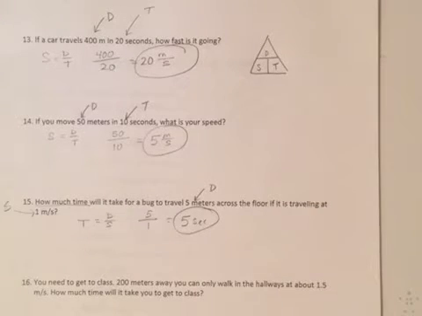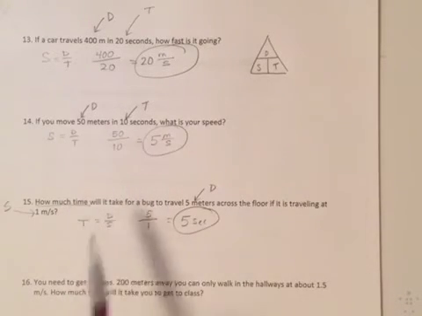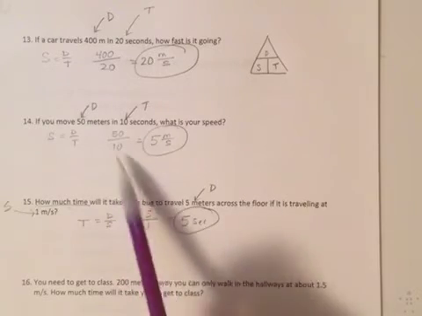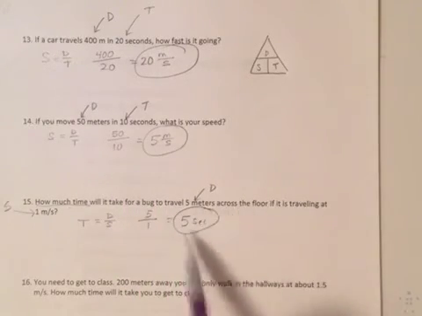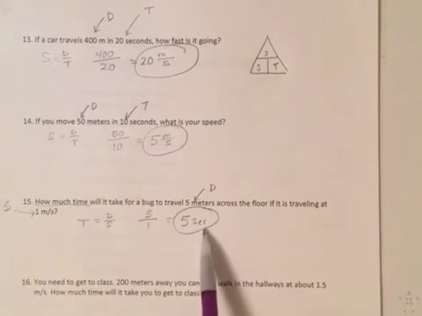So here's a look at the first few problems. I went ahead and marked everything that I was given, wrote down the equation that I was supposed to use, set it up, solved, and made sure that my units made sense. This one asks me how much time. Seconds make sense. Meters per second and meters don't make sense for how much time something takes.